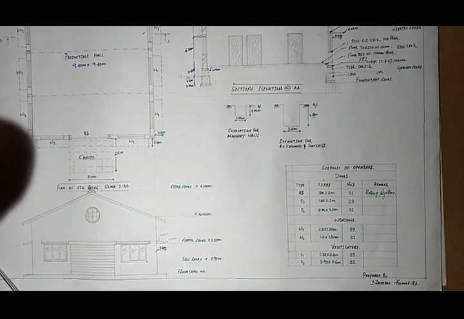This ends your third session, and at this stage you are able to prepare a workshop building plan, elevation and sectional elevation with all construction details. This ends up your session.